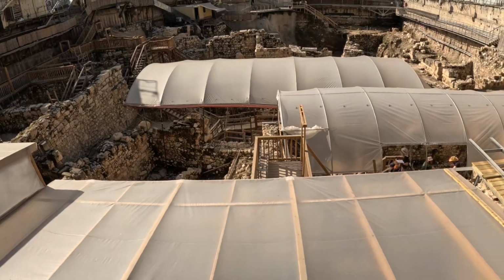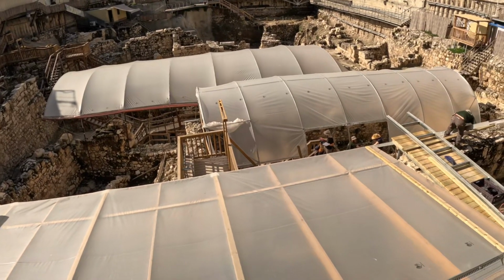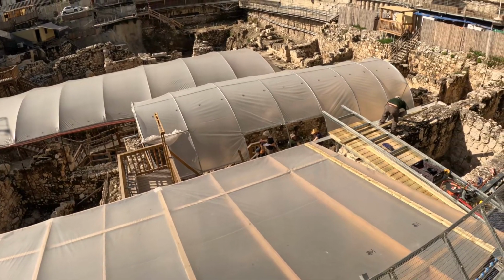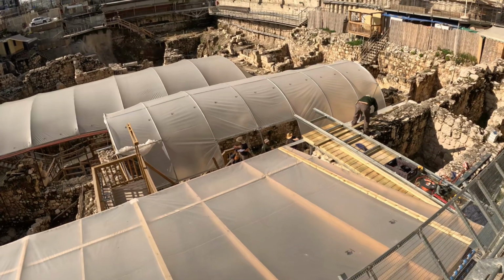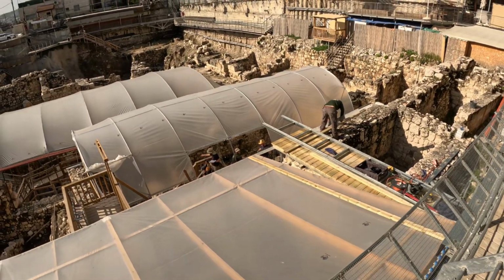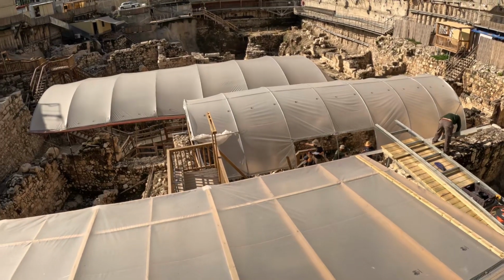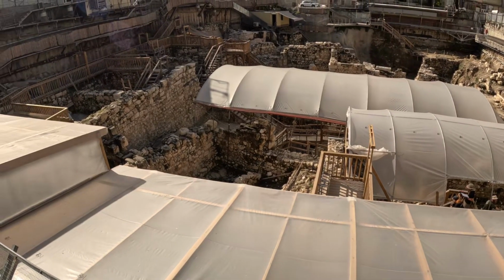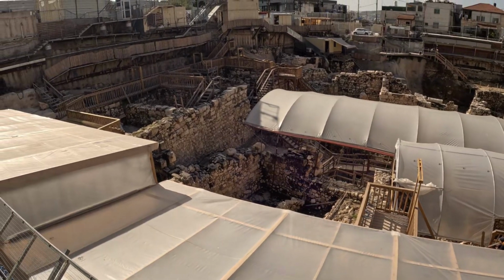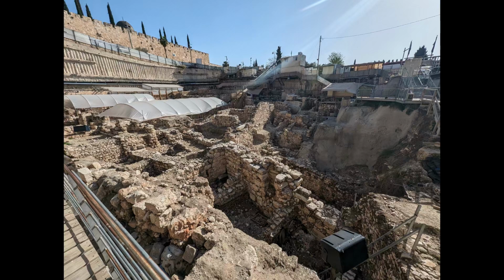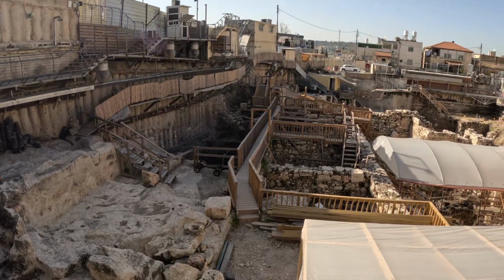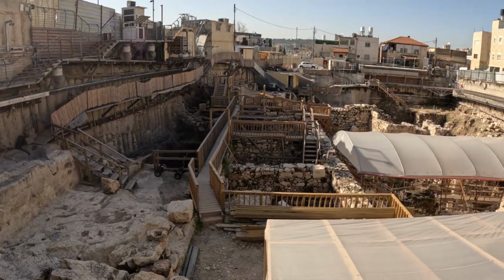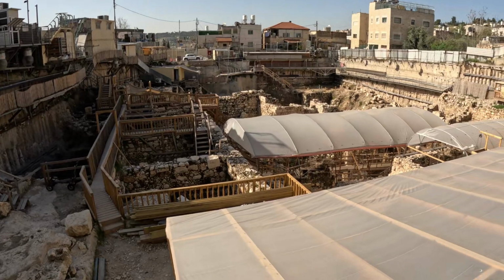Really is an active dig. People are really working here. Wow, they've been doing this for a long time. Like all the stairs and the stairways and the little ramps that they built everywhere.